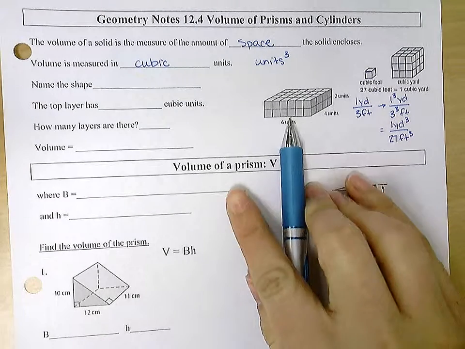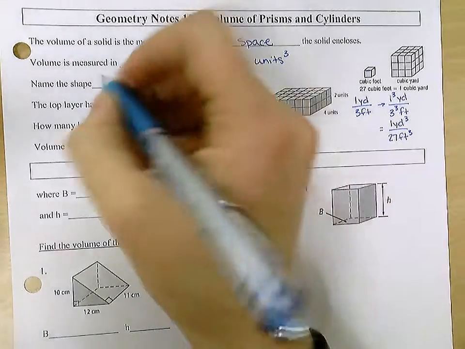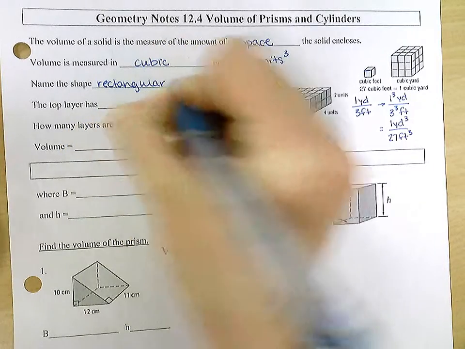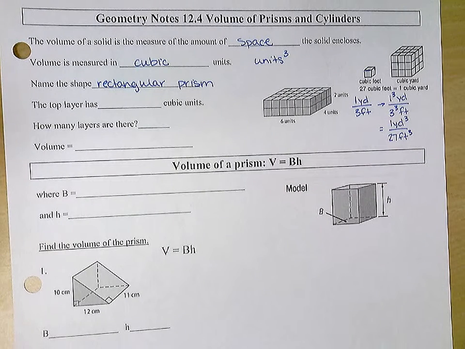Anyways, at the right here, name the shape. What shape is this? It is a rectangular prism. Now in the top layer of that rectangular prism, how many cubic units are there?